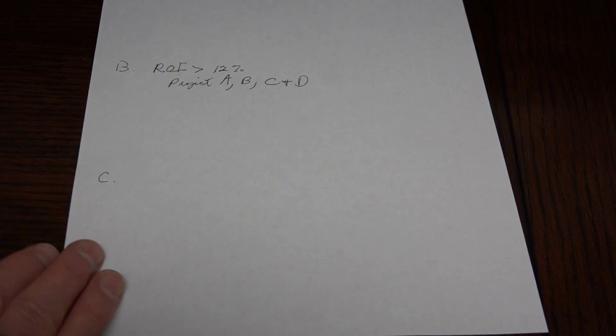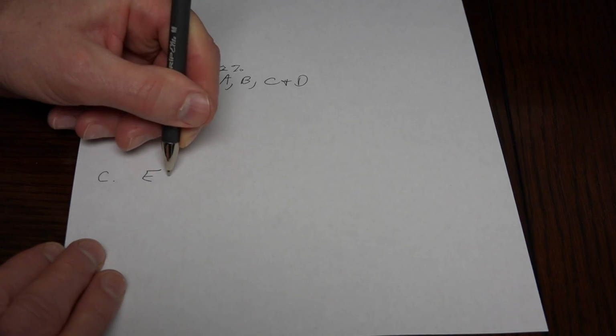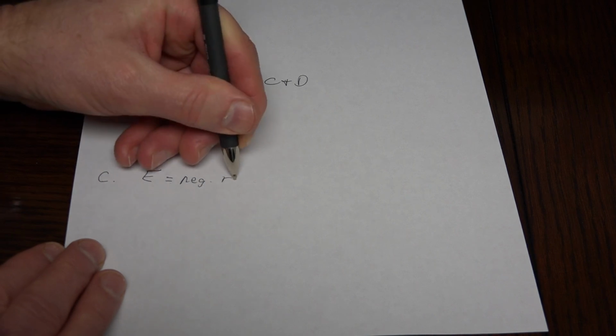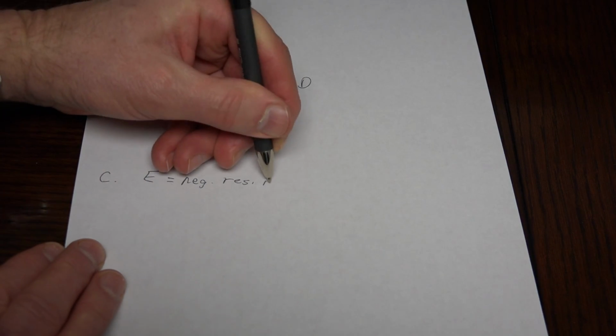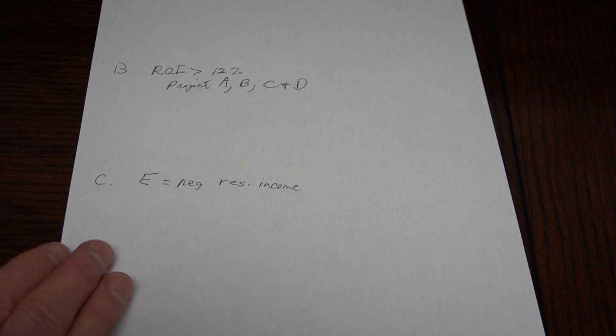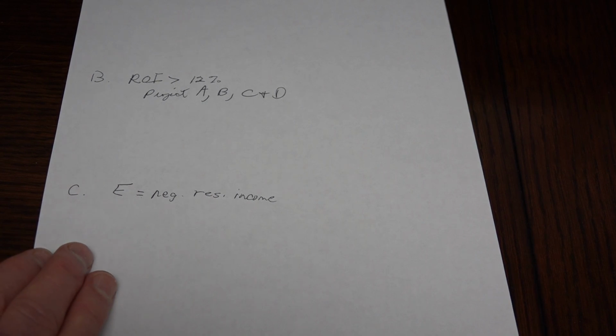The only one that's not is going to be E, which has a negative residual income. And I say that because it's really easy to eyeball, because if your minimum return is 12 and the actual return is 10, you're going to have a negative residual income.